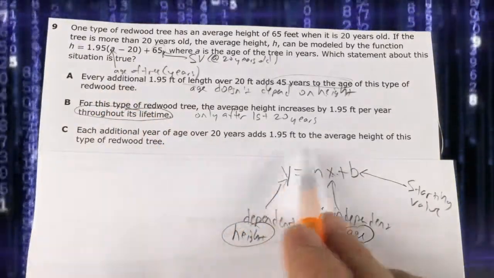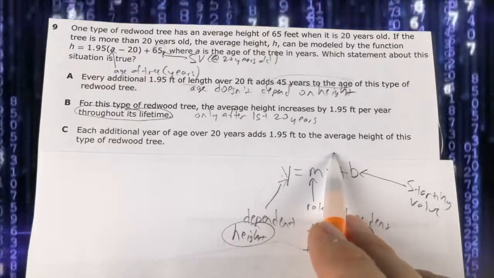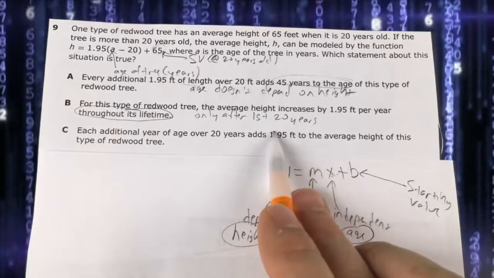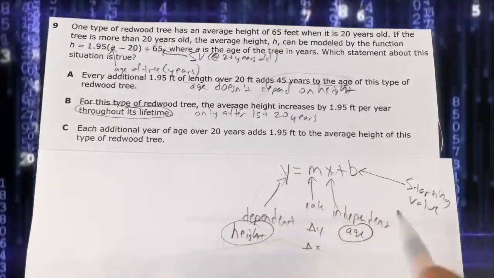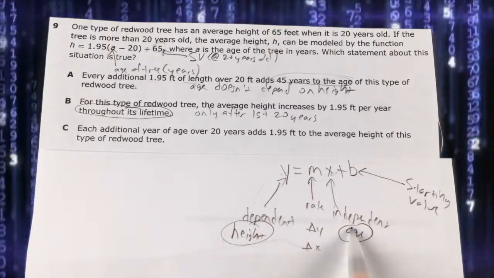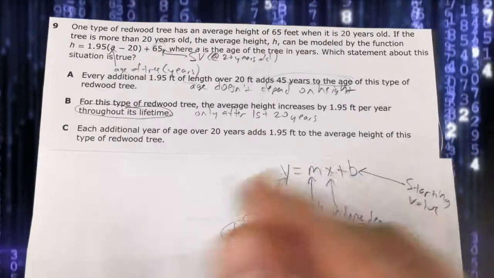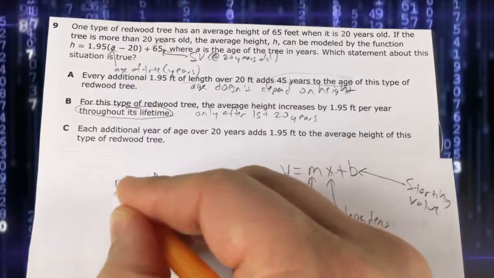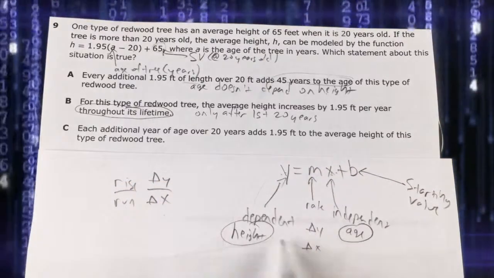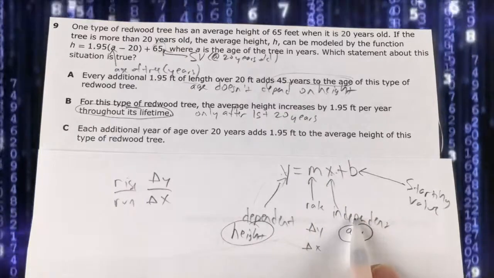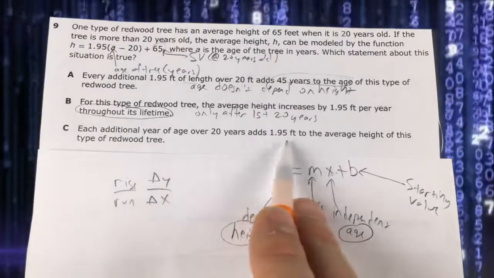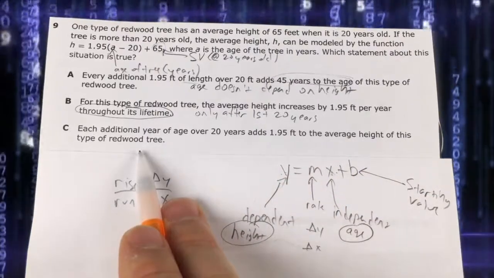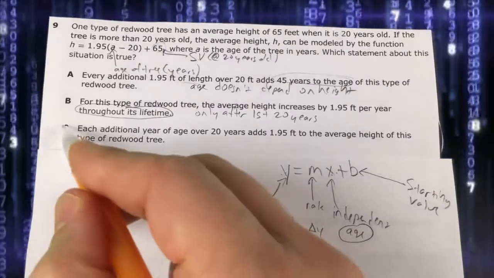So far that looks really great. Is there anything else that's wrong? Is this 1.95 really feet? Well, the ratio is always change in y over change in x, our rise over run, which makes up our slope. It's height per year. So 1.95 feet per year makes sense. I'm actually going with C. I think it's a great choice.